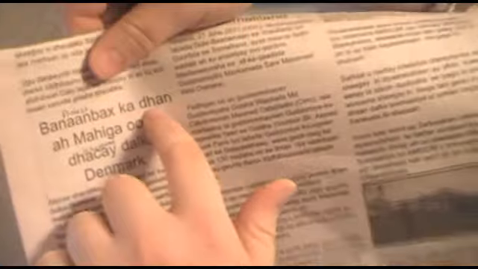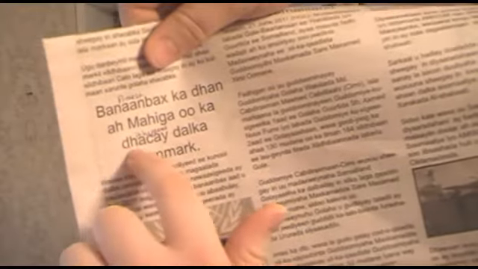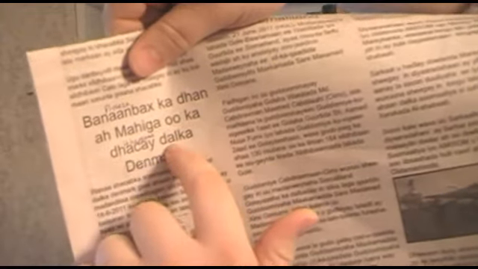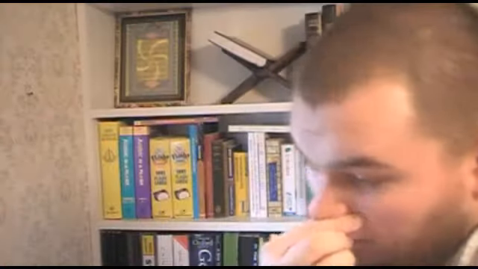There's never a confusing thing, or things are never pronounced different than they actually are. Here's another one. You have Bananbah Ka Dan Mahiga o Ka Da'i, Dalka Denmark. So basically saying a protest happened in Denmark.